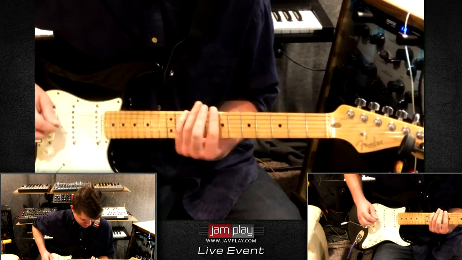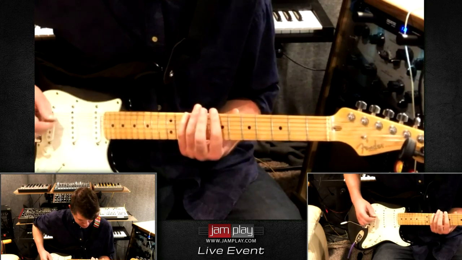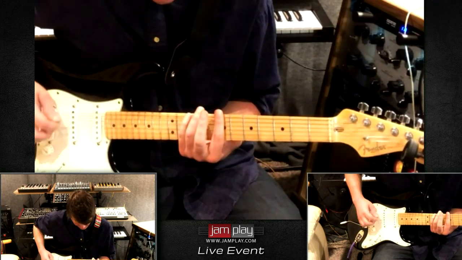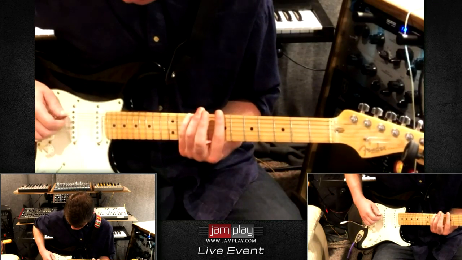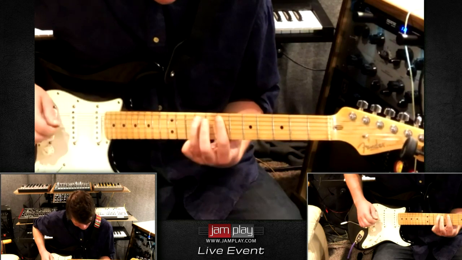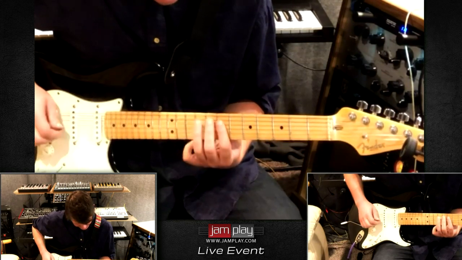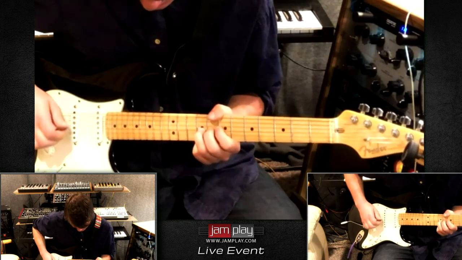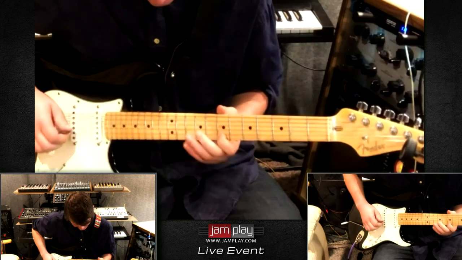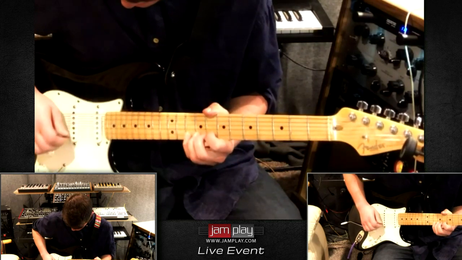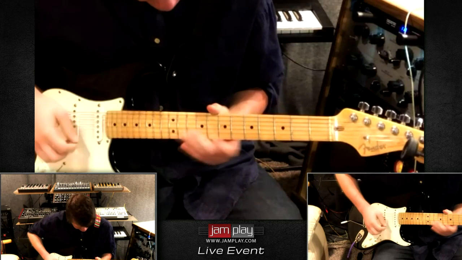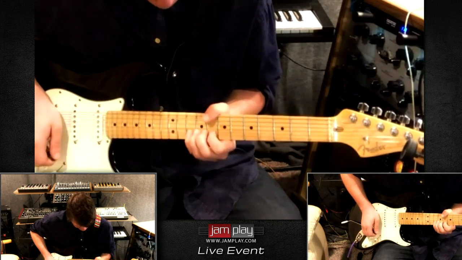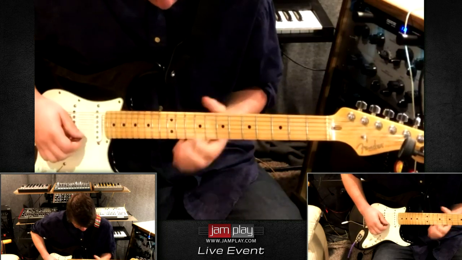And then up here, I'm going to start with my pinky. So this is just another position of that same major pentatonic scale. I'm doing 10 here on the E string, 7, 9 on the A, 7, 9 on the D, 7, 9 on the G, 7, 10 on the B string, and then 7, 10 up here on the high E string.